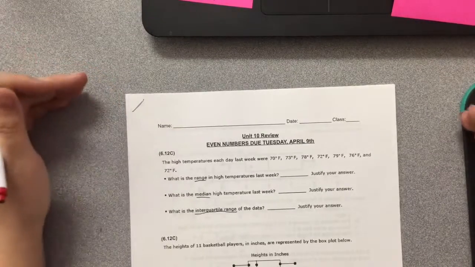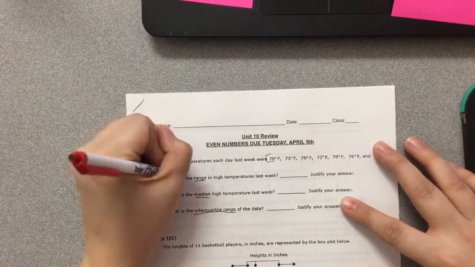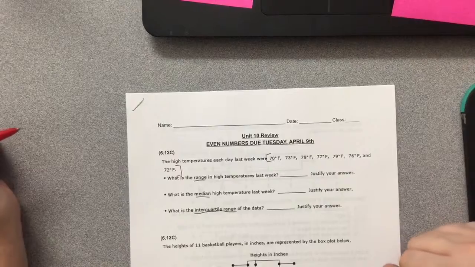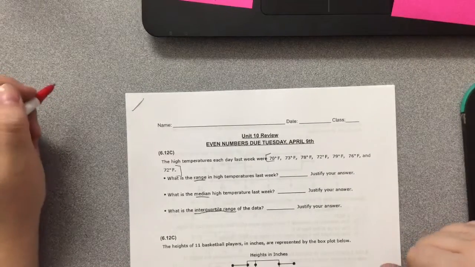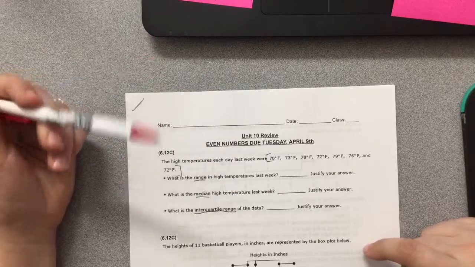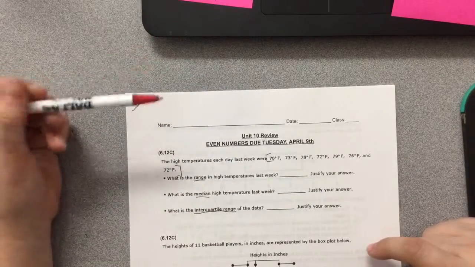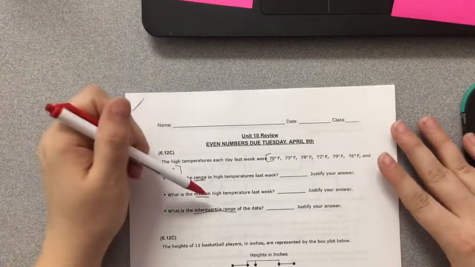Remember, the very first step you do with all of these is to put your data in order. So that data needs to be put in order on your paper. Once your data is in order, you can find the median, and then you can start to find your interquartile range. Remember, the interquartile range is 3 steps. First, you find your median.